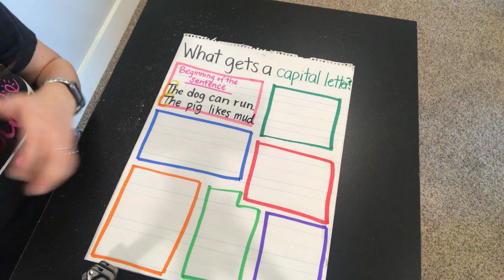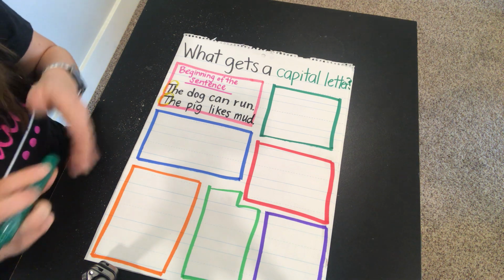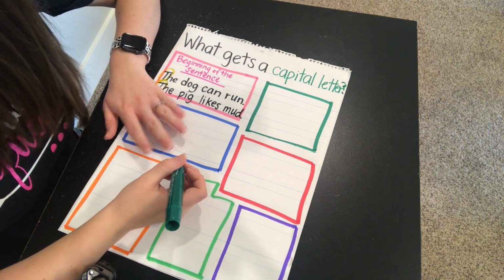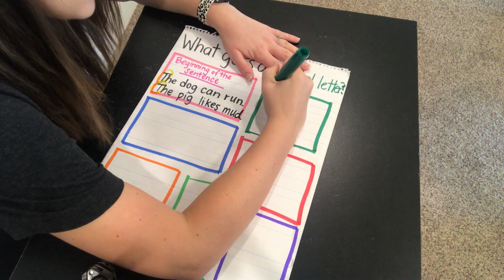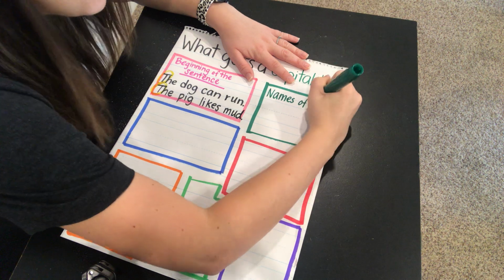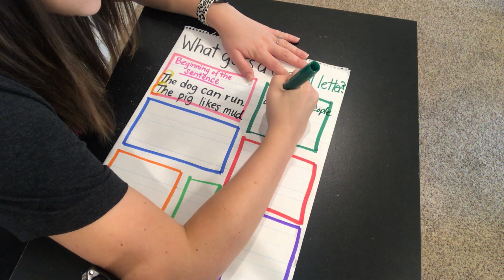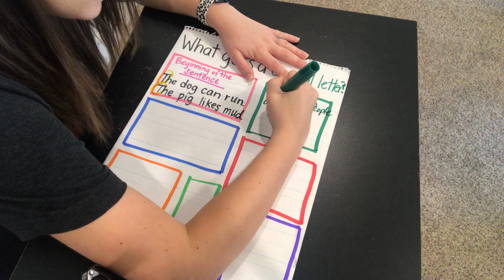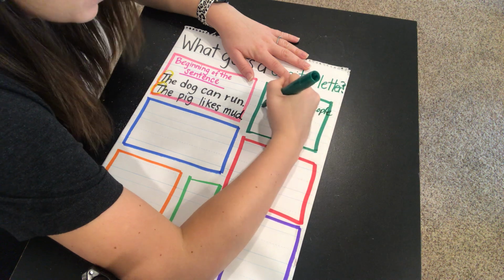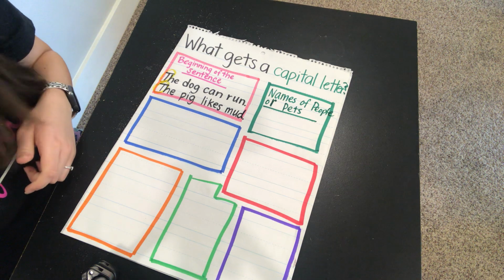Alright, what else begins with a capital letter? Well, or needs a capital letter. It may not, well, yes, it always begins with one. Okay, what else needs a capital letter? Well, when you're writing, if you write the names of people or, that was a crazy R, pets. So anytime you write the names of people or pets in your writing, those things need a capital letter.